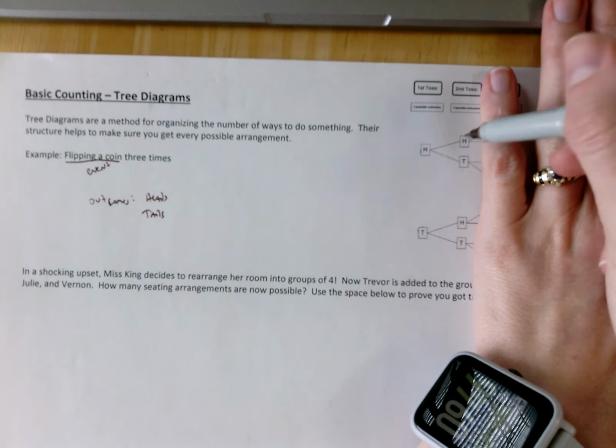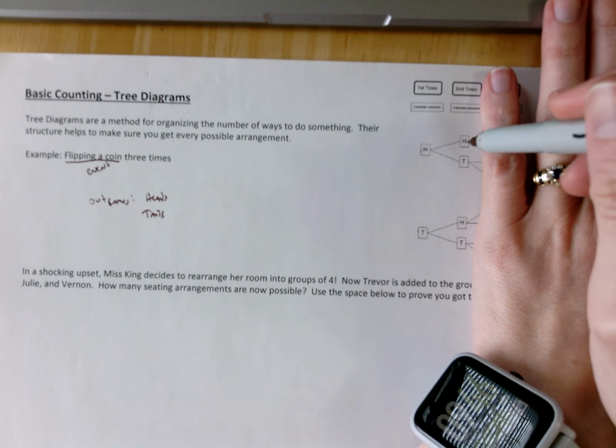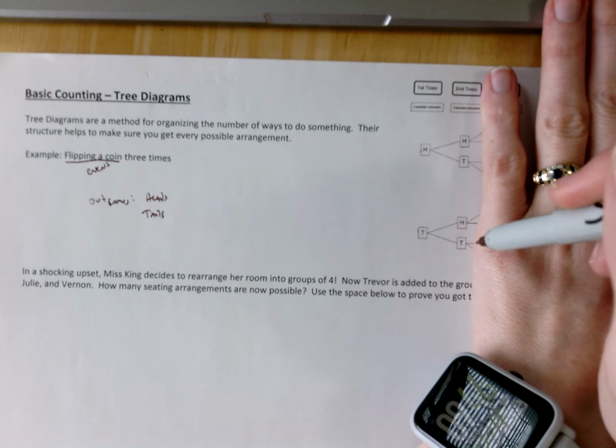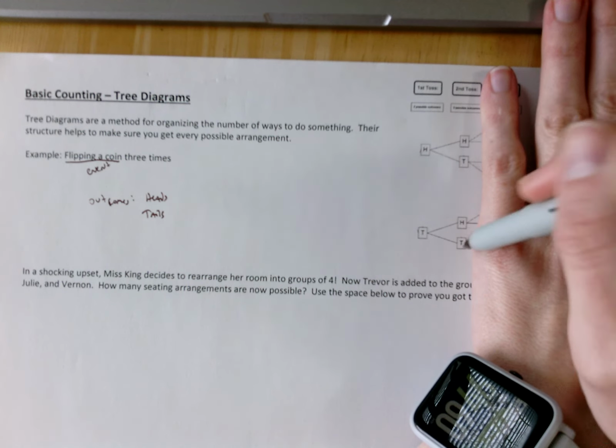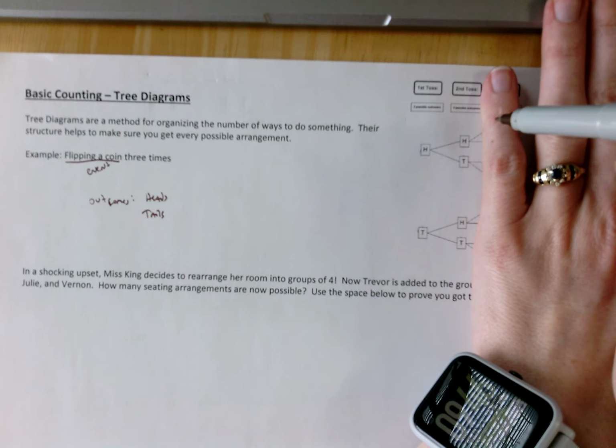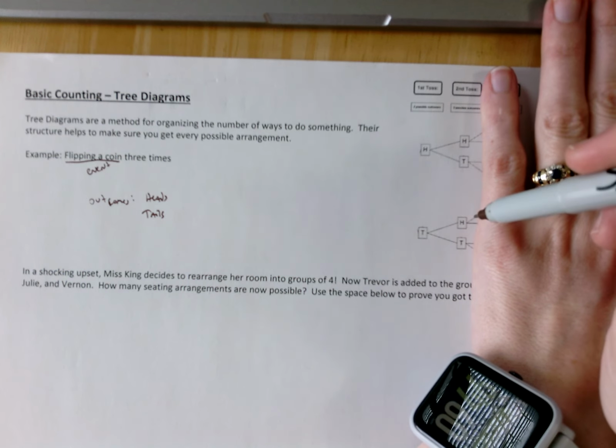The nice thing about tree diagrams is that when you get to these last branches, those are the ends of all the paths. So if you just count up this end, 1, 2, 3, 4, it tells you that there are 4 possible ways to flip a coin twice.